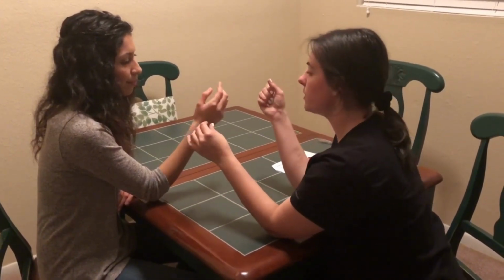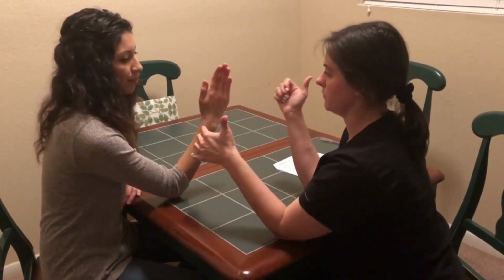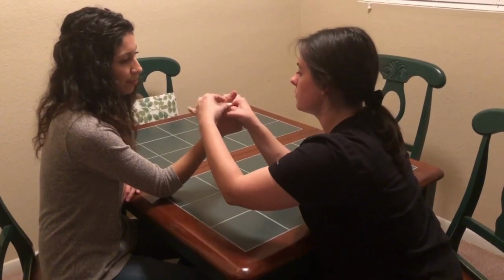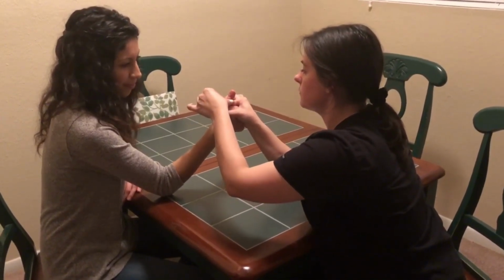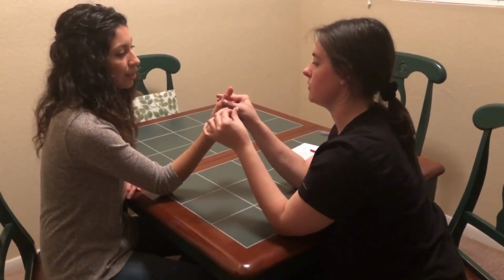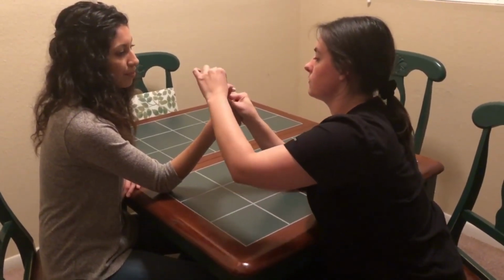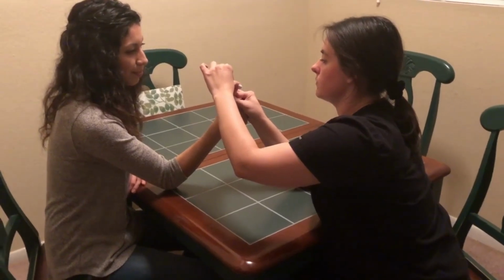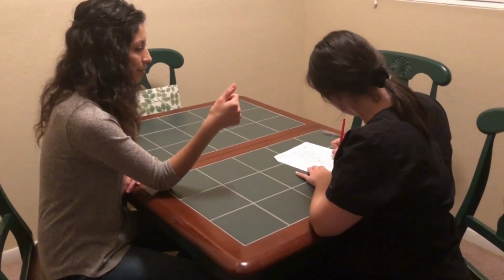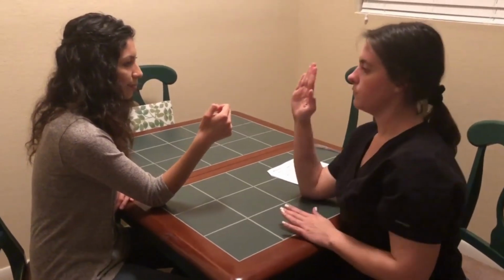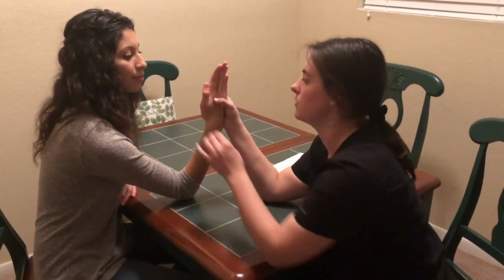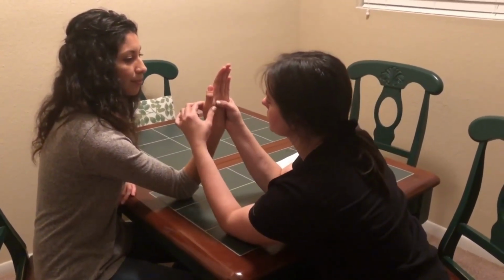Now straighten your thumb for me. Yeah. Now hold it there, don't let me move you. All right, hold it there, keep it straight, and don't let me move you. Okay. So now, put all your fingers together like this, and I want you to hold your thumb to your hand. Don't let me pull it apart.